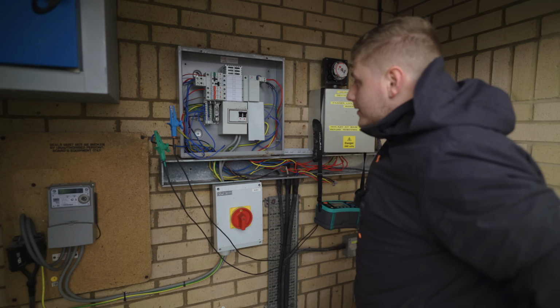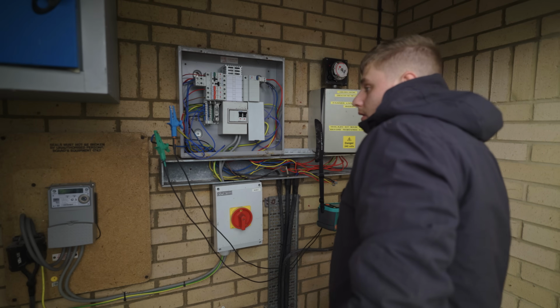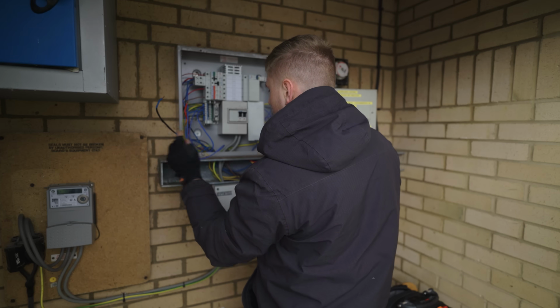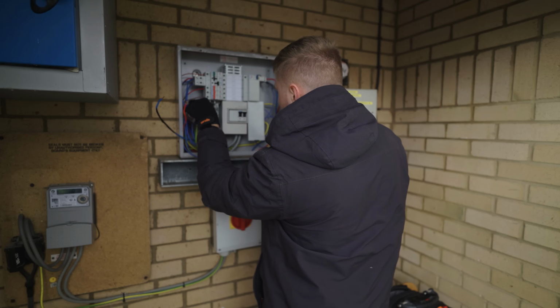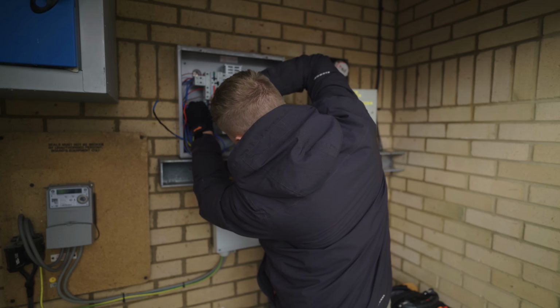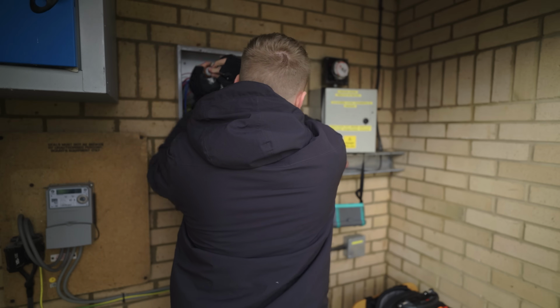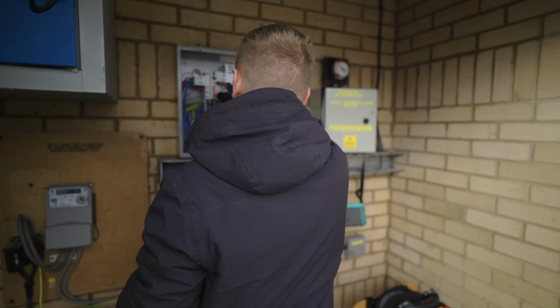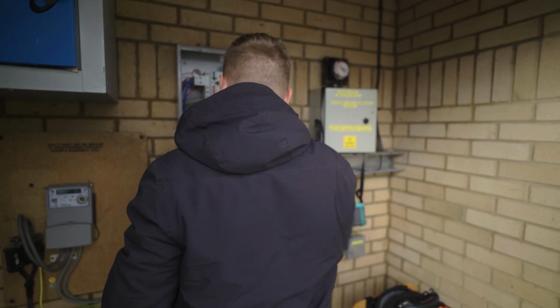So that's everything back together bar the one we think's the naughty one. So now it's just a case of doing the test again, which should be hopefully still above 1 megaohm. 4.75, so that's still pretty good. Get this all put away. Right, we're still on override. We're still tripping.